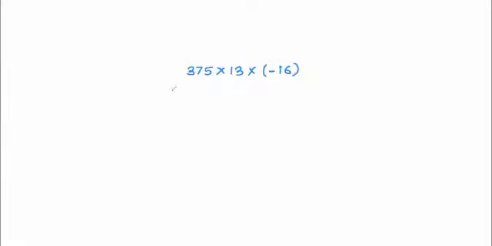So we'll just do this one step extra. 375 multiplied by 13 multiplied by 8 multiplied by minus 2. Because we know that 8 multiplied by minus 2 is equal to minus 16. So we have factorized minus 16 as 8 into minus 2. Now we'll use the commutative property.